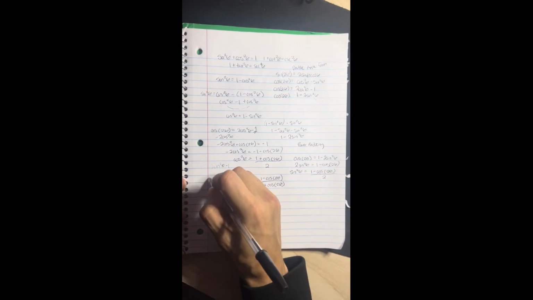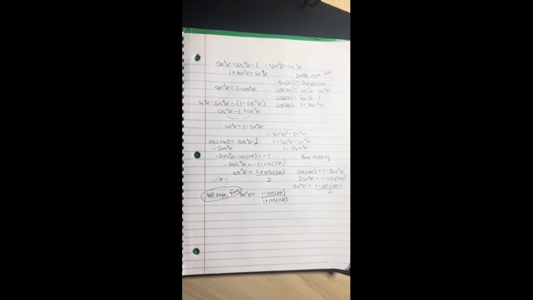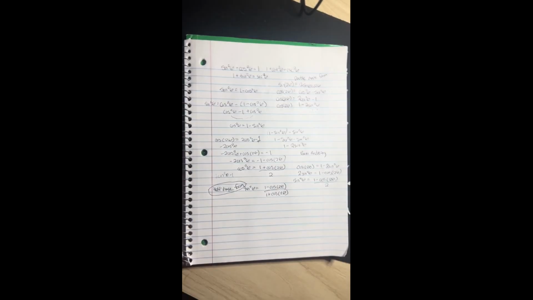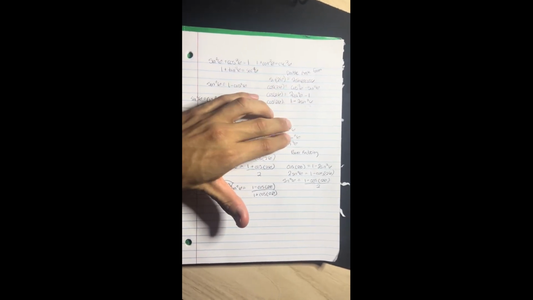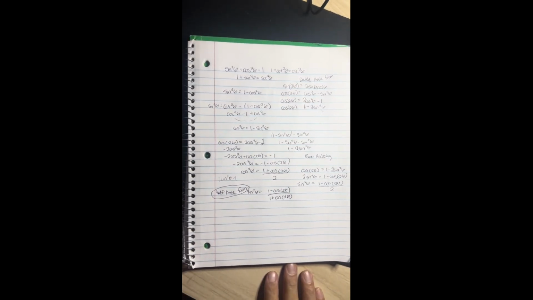So we're going to go right here, half angle formulas. This is pretty easy because you already did a lot of steps and you already know what to do. Right here was probably the more difficult one. For half angle formulas, let's go with sine first.